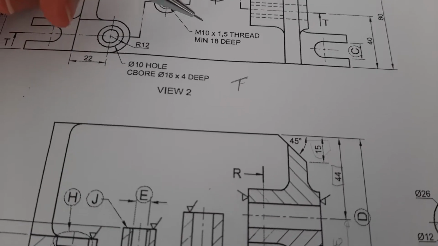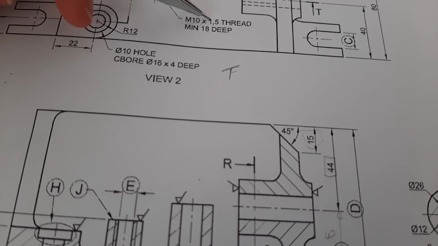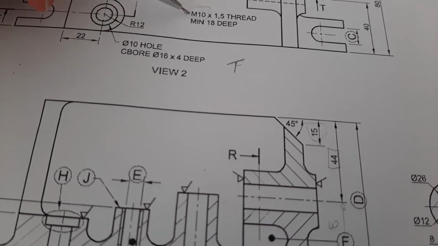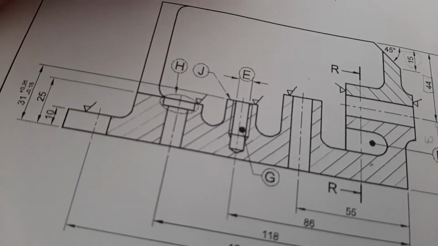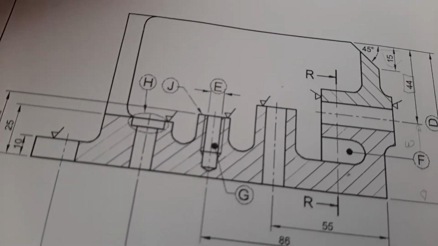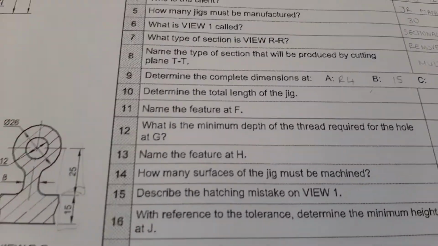You're going to see here it says the measurements, and then it says 1.5 thread. So what you're going to do, because you see here there's 2 threads, is you're just going to add those 2 threads together. So that will give you 3. 10 minus 3 gives you 7, and it will be a diameter of 7. Then it says determine the total length of the jig.